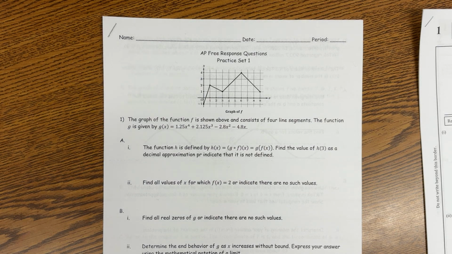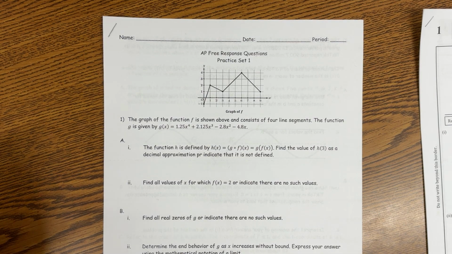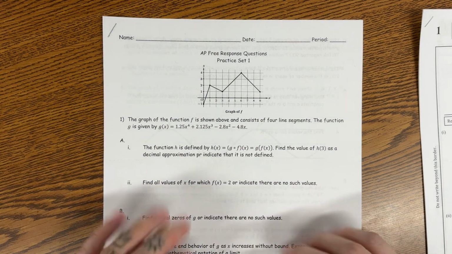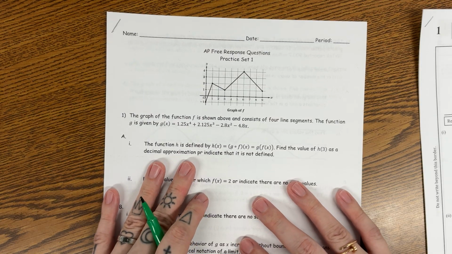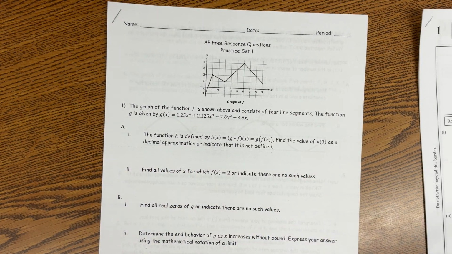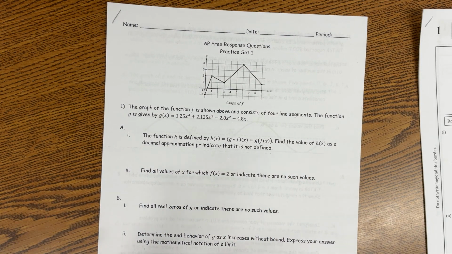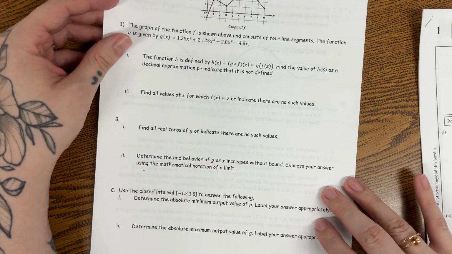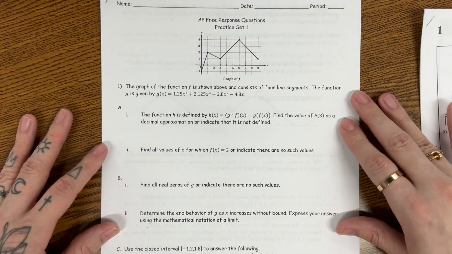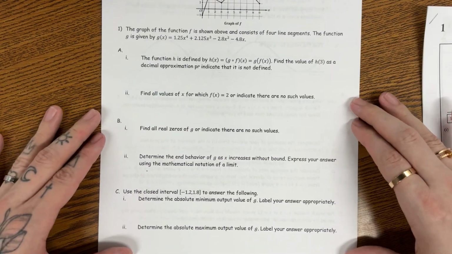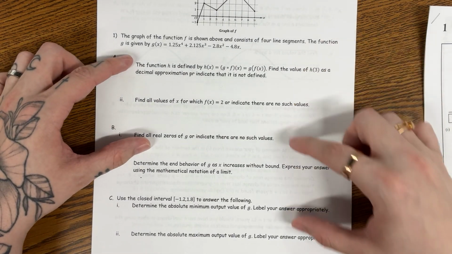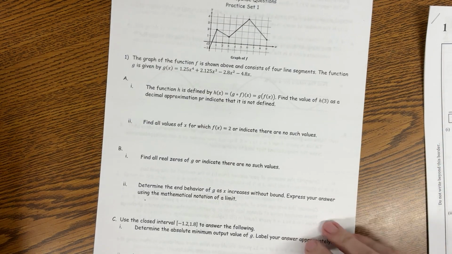Welcome back, everyone. So in this video, we're gonna actually go through an entire free response section for the AP Pre-Cal exam. So what I have here is just some practice and mock AP FRQs that we're gonna go through. Just FYI, this is kind of the format that you're gonna expect to see on the AP test. I kind of spaced out the prompts a little bit more, so if you wanted to, you could actually write your responses within these blanks.